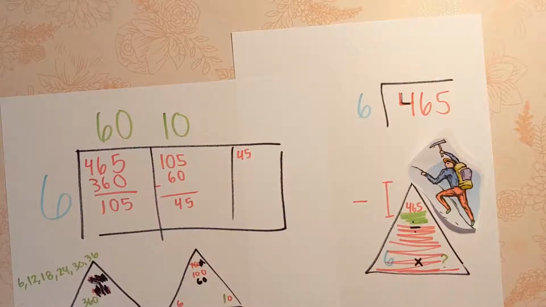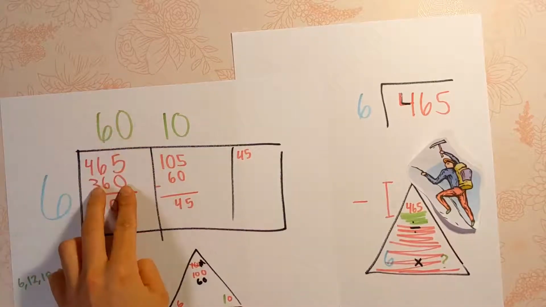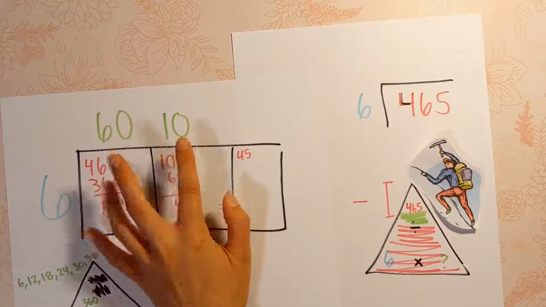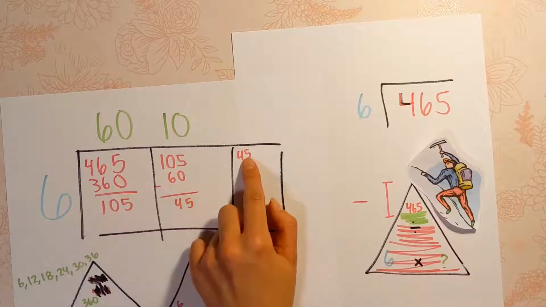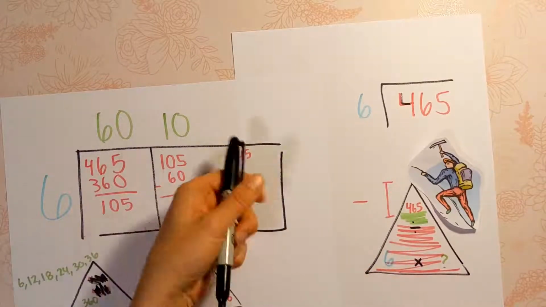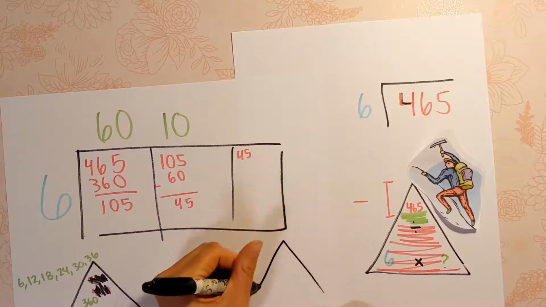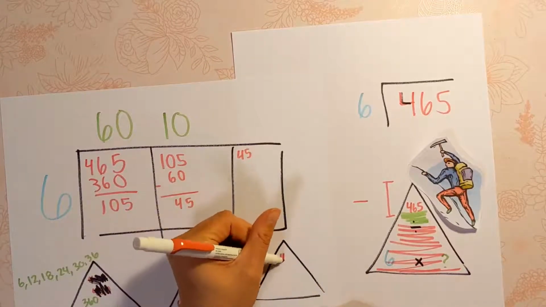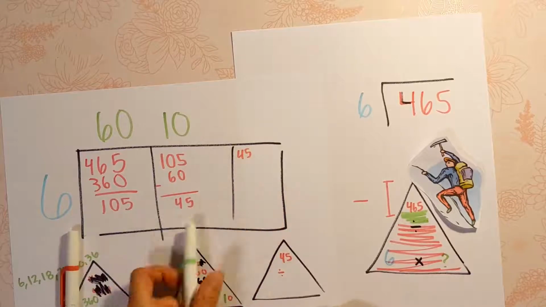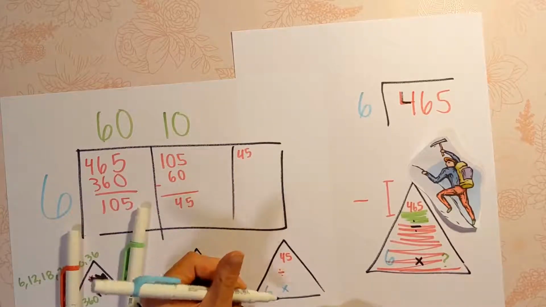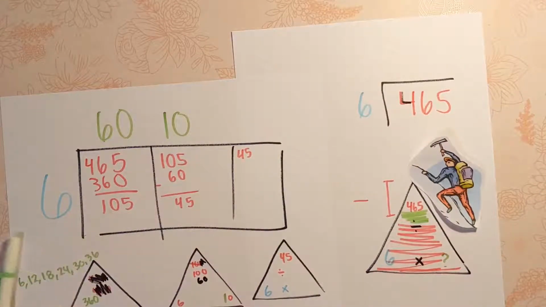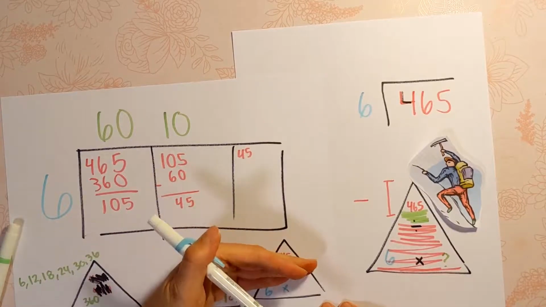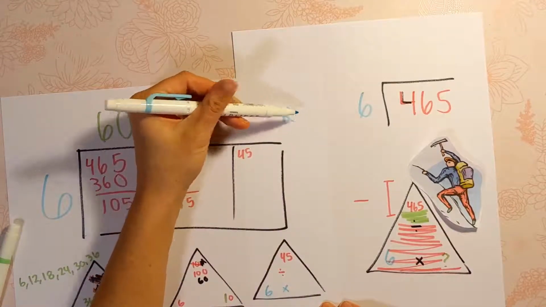That's it. So far, we're just trying to get up to 465. We've done 6 times 60, which got us 360. And then we did 6 times 10, which got us 60. So we've gone 420 of the way, and there's 45 left to go. So all we need to do now is figure out 45 divided by 6. In other words, 6 times something equals 45. Well, you can't do 6 times something equals 45, which means we're going to get as close as we can, and then we'll have a remainder.